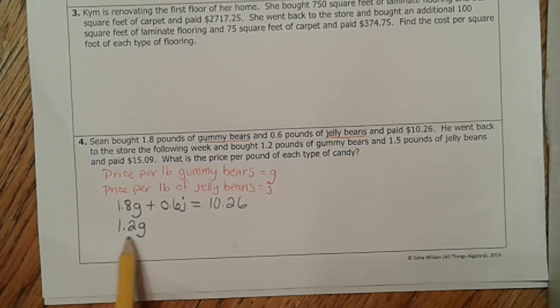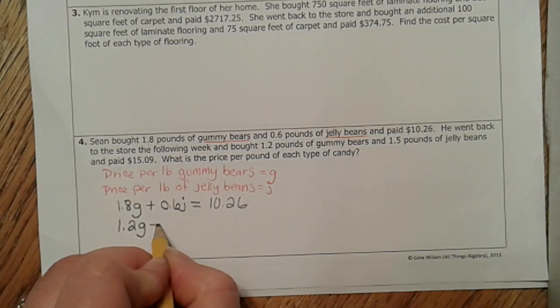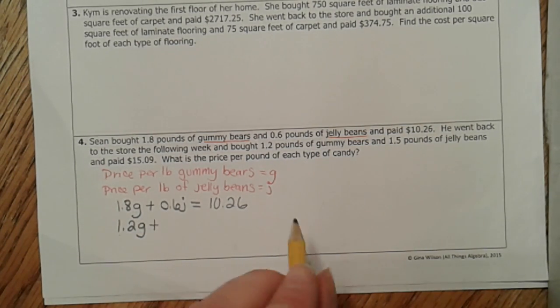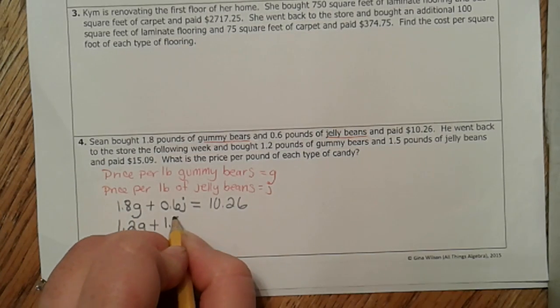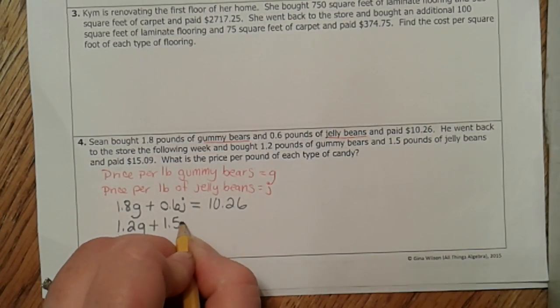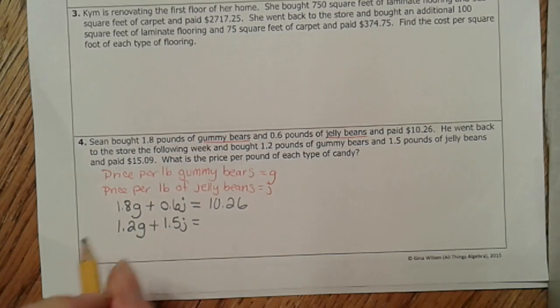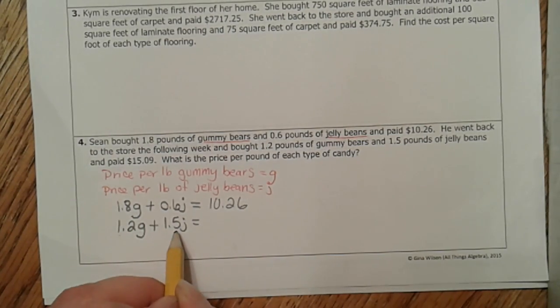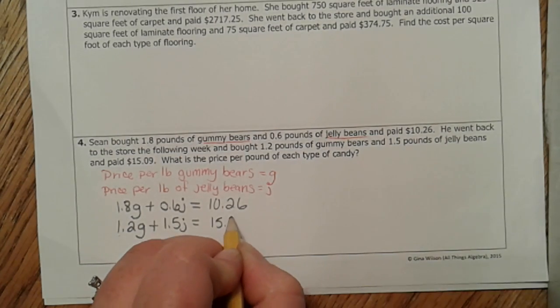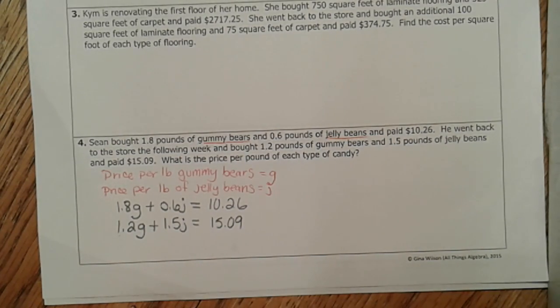When we multiply that price by how much he got, that tells us how much he paid total for gummy bears on this trip. And then we're going to do 1.5 times the price of jelly beans on this trip. So this is the total he paid for the gummy bears on this trip, this is the total he paid for jelly beans on this trip, and we come out to $15.09 for this one.